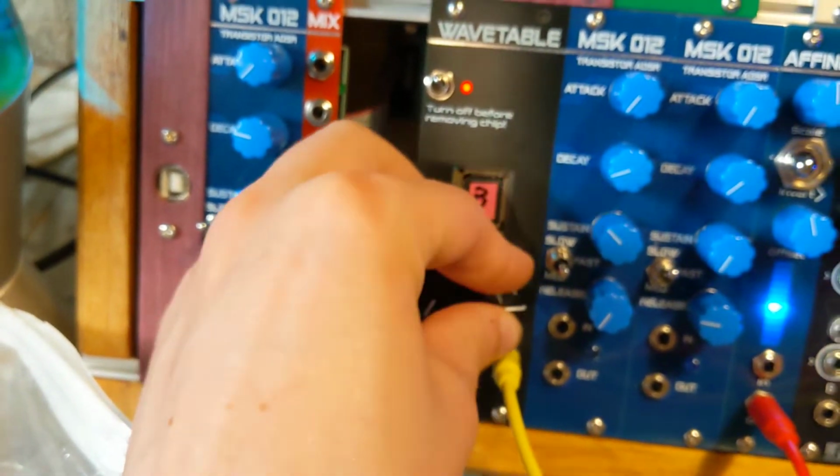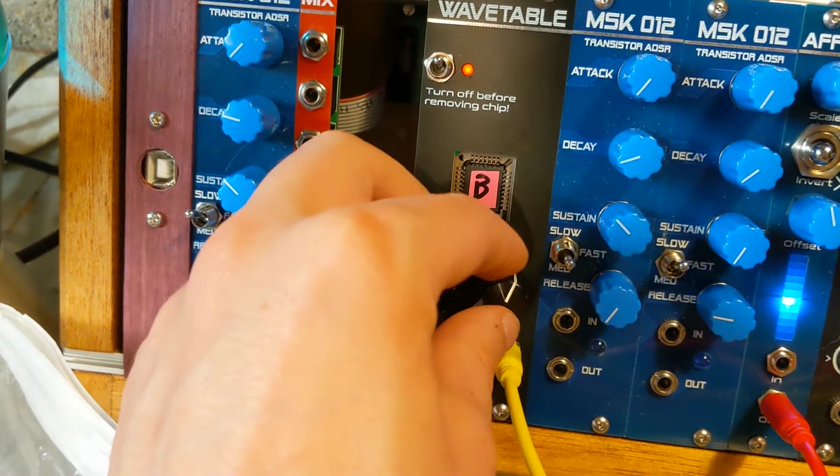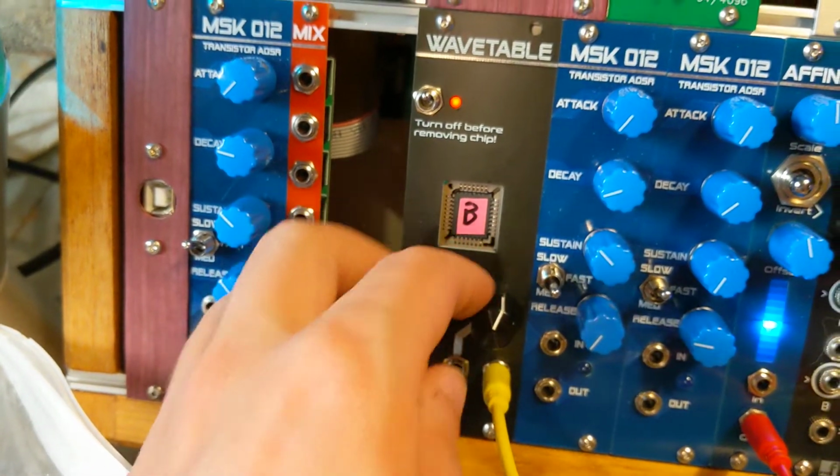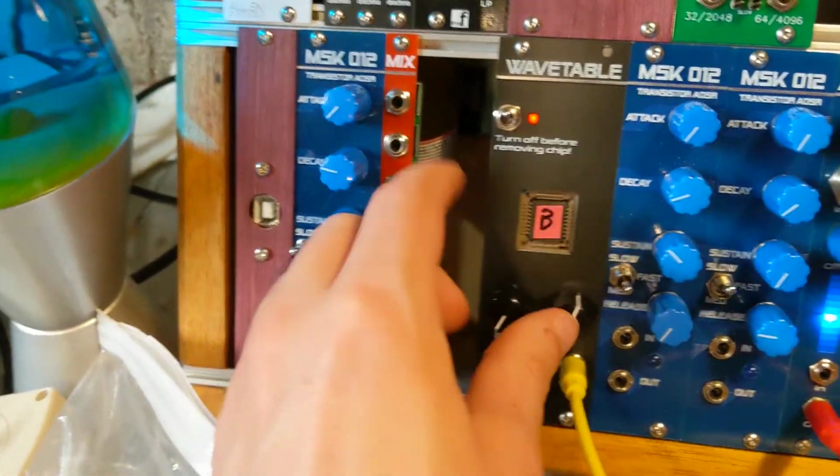The good thing about any of the ones that I don't like is I can just flash something new on them if I don't like them. This one's pretty meh.